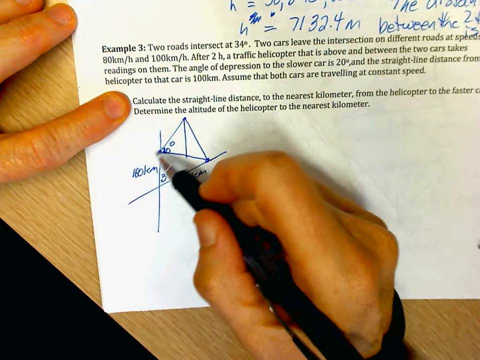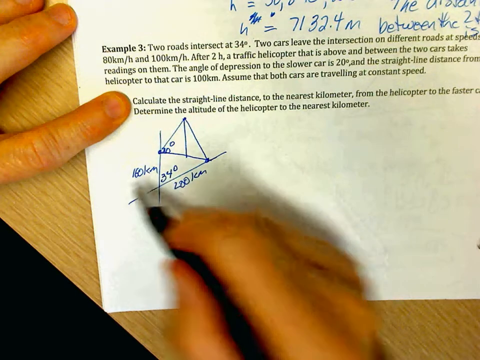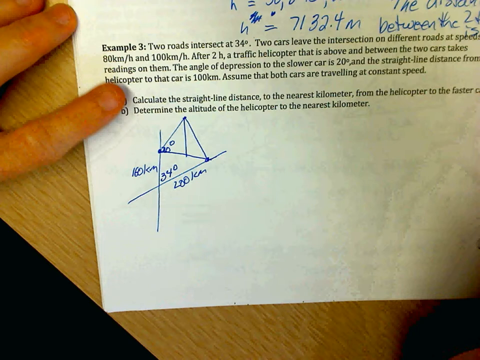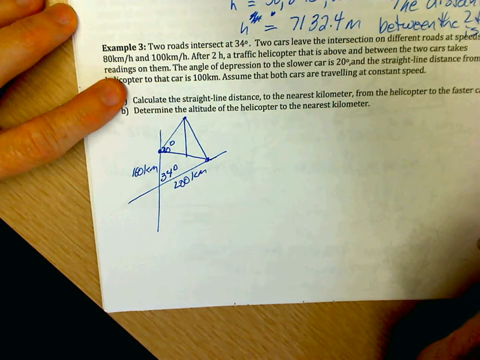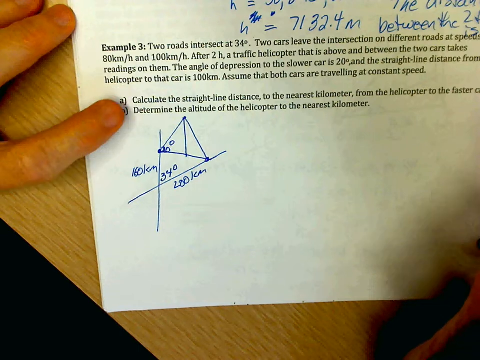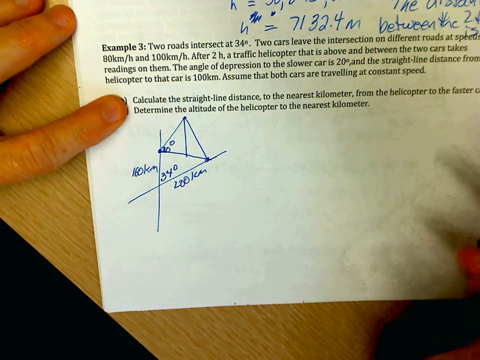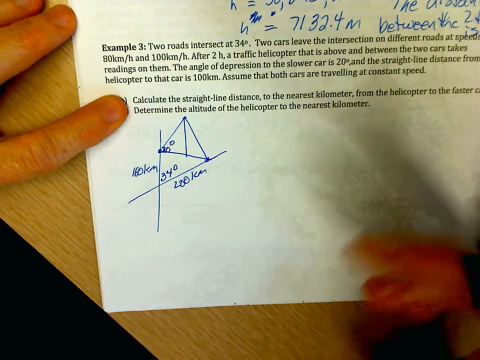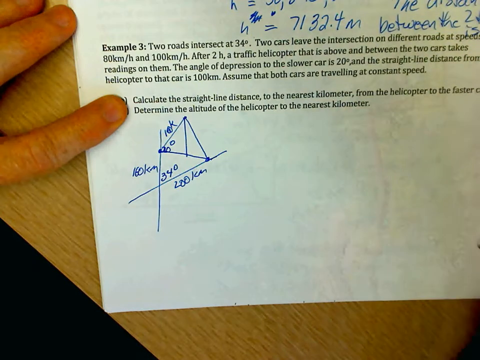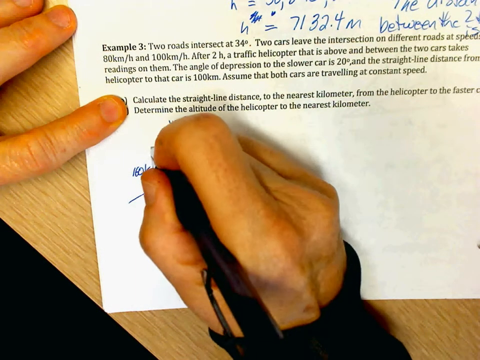He only went 160. The straight line distance from the helicopter to that car is 100 km. We'll call this slow car, fast car, helicopter.